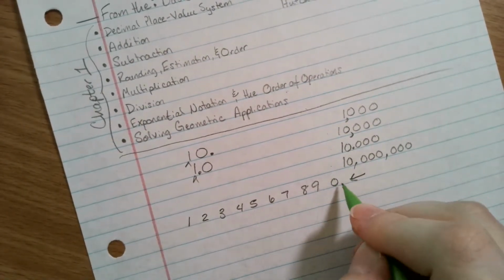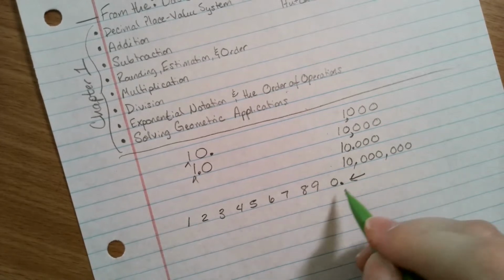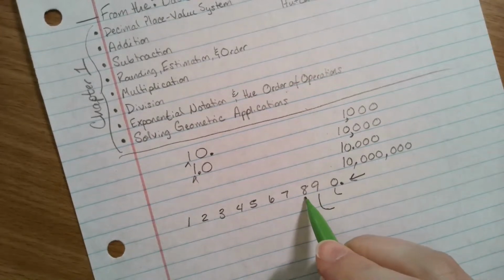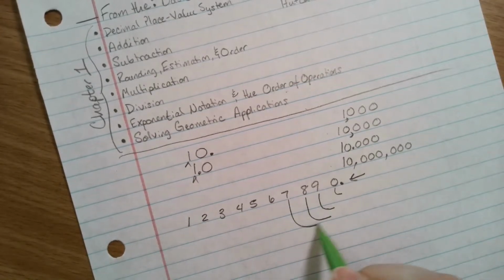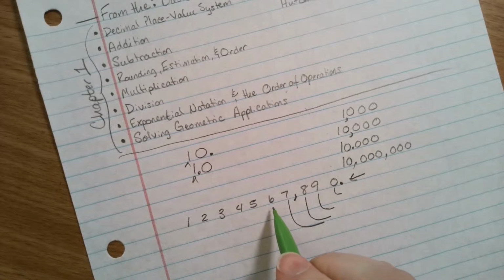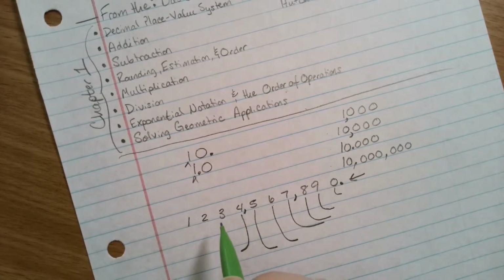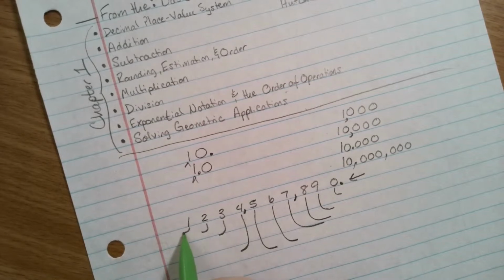Now, as far as placement, assuming the decimal place is here, this would be the ones place, the tens place, the hundreds, the thousands, comma there, 10,000s, 100,000s, millions, 10 millions, 100 millions, and billions.